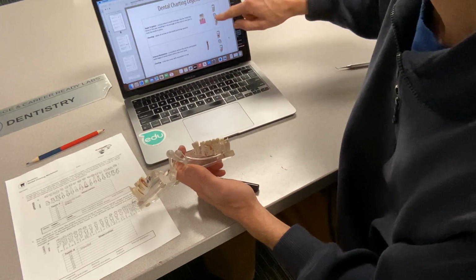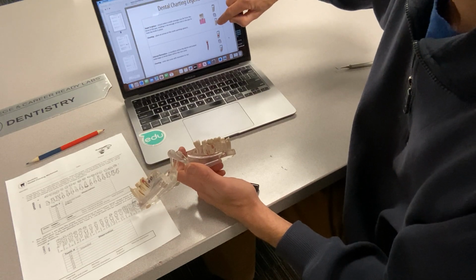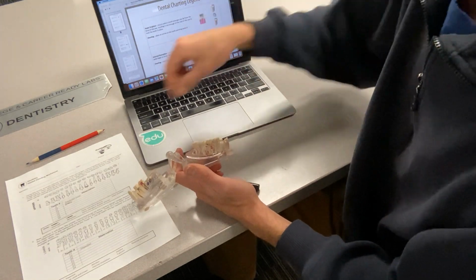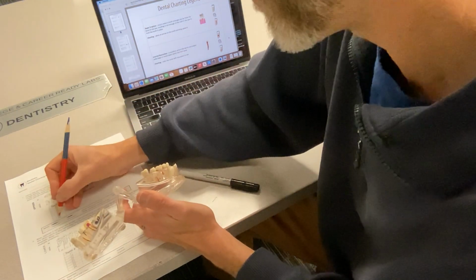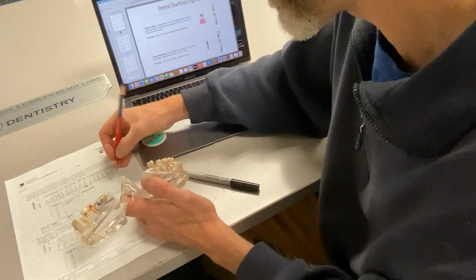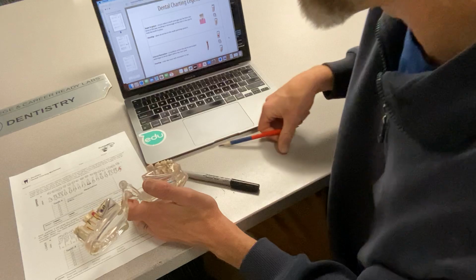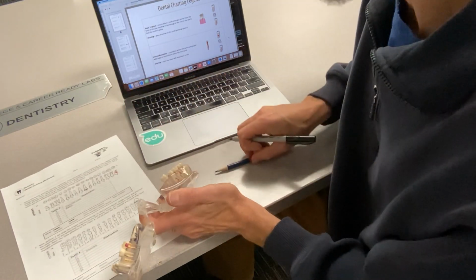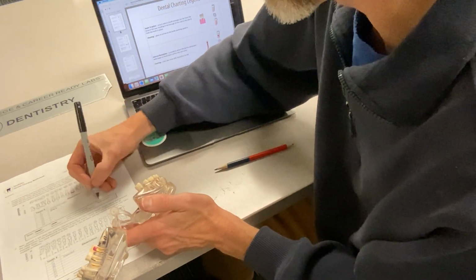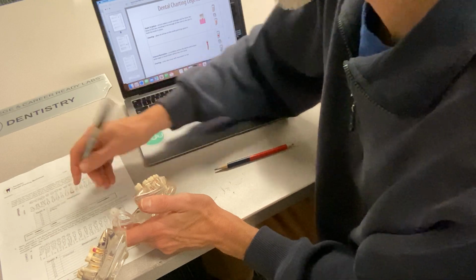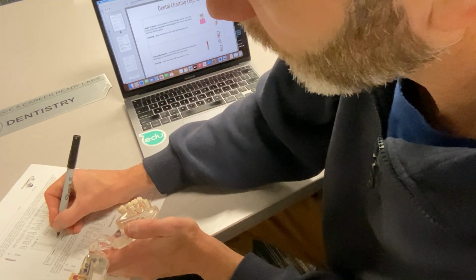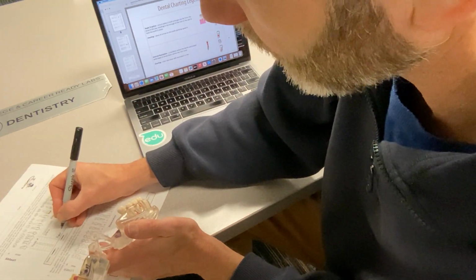And to mark that on the chart, see how we take the red pencil and we just say, boop, it's pointing up. So I know that number 16, which is right here, needs an arrow going like this because it's a super eruption. And then look, super eruption is one of these vocabulary words right here. Here it is, super eruption. I'm going to cross it out here, and I'm going to write it down for number 16.